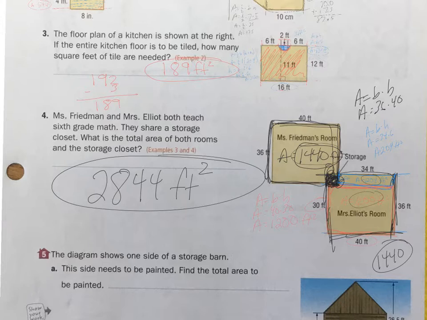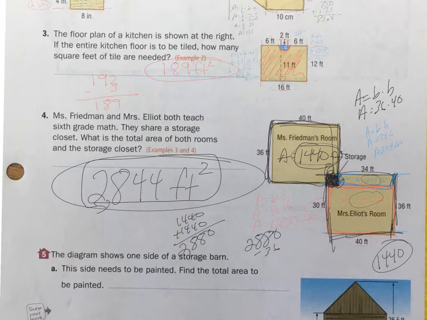So in this time, we have to take 1440 plus 1440. That equals 2,880. But we got to get rid of one of these here, which is a 6 times 6, which is 2880 minus 36. And when I do that, I get 2,844. Okay, so I could do it either way.